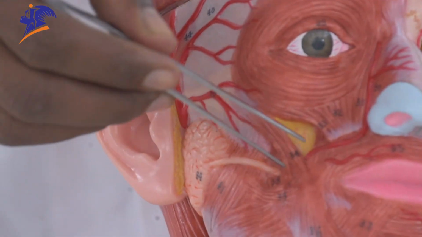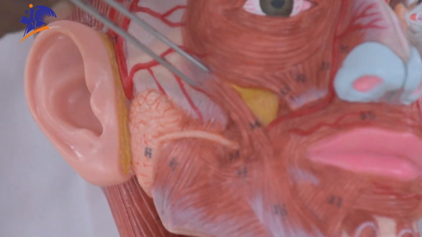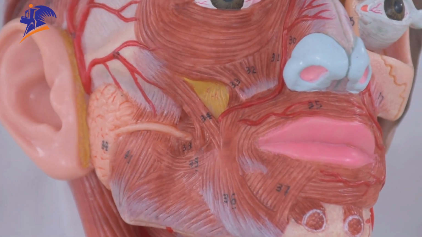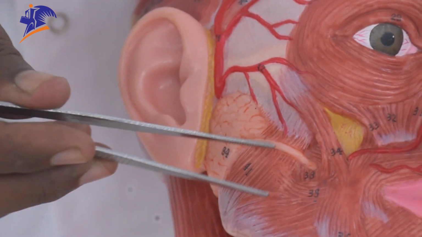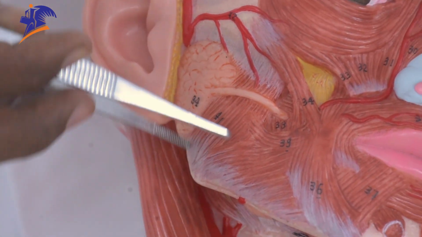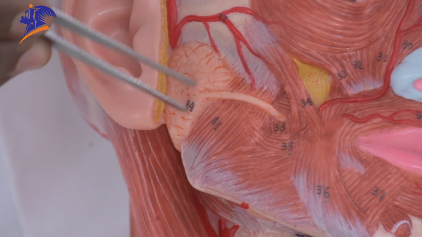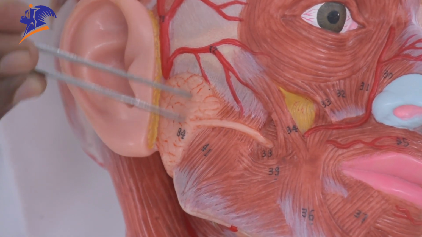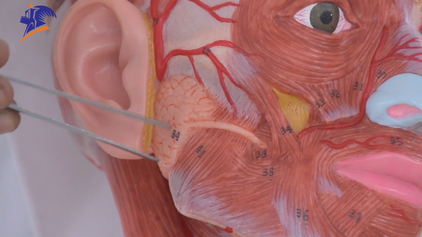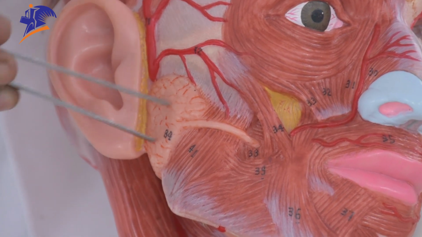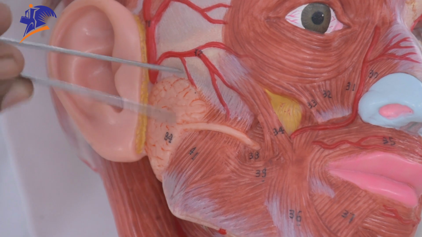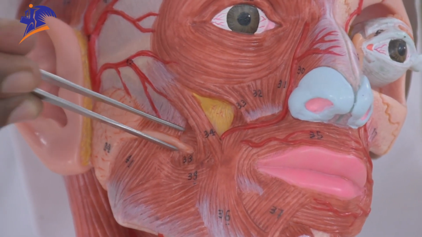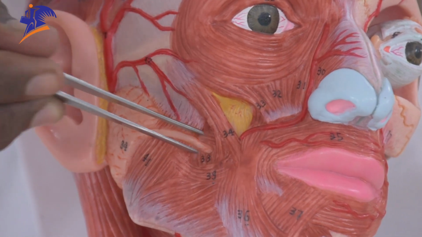Here we will find one of the zygomaticus muscles. We have zygomaticus major and zygomaticus minor. This muscle is the masseter muscle. This gland here is the parotid gland. The parotid gland, one of the largest salivary glands, is located anterior to the ear and in the mandibular region. It has a duct. This is called the parotid gland duct.